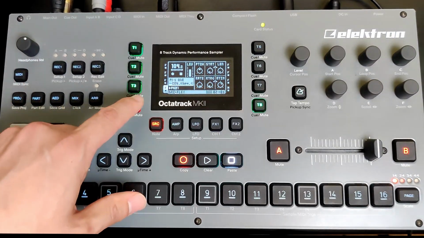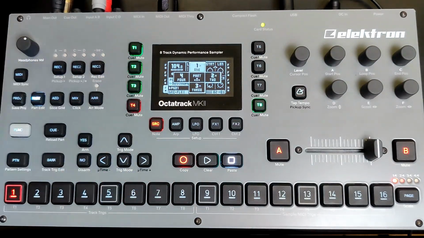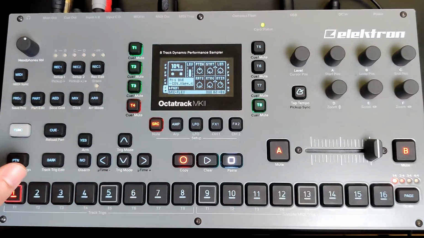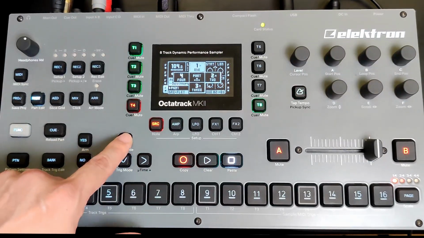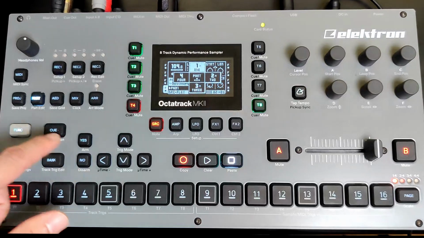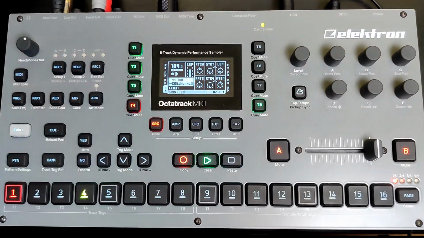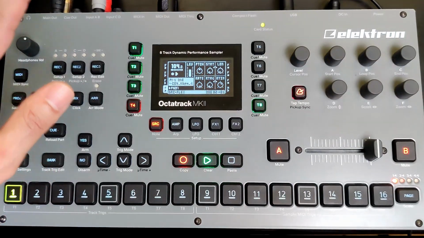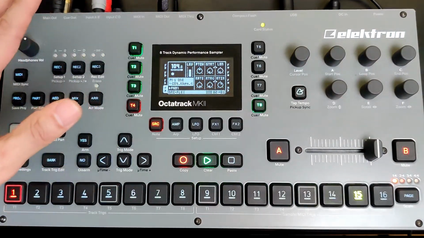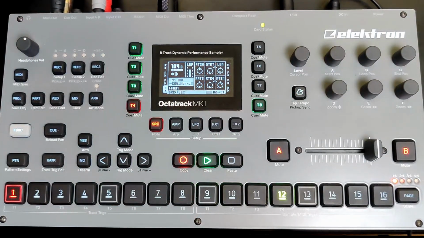So here I'm on pattern A1 and I am currently on part 1. That's how you select parts with this part button right here. Use the arrows to select which part you want. So on part 1, this is what we've got. And I'm just using 4 tracks, just to keep things simple. Track 8 is my master track.